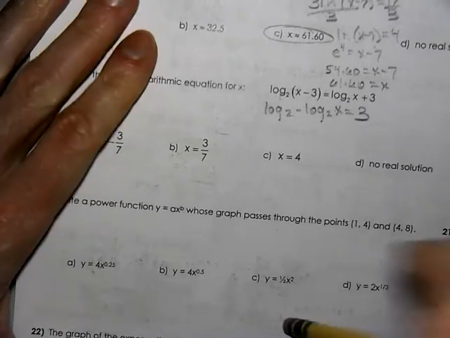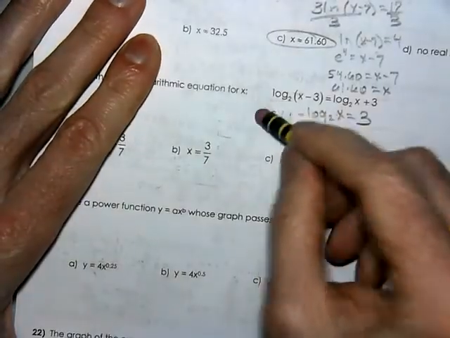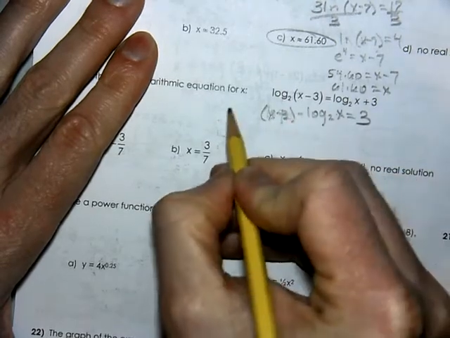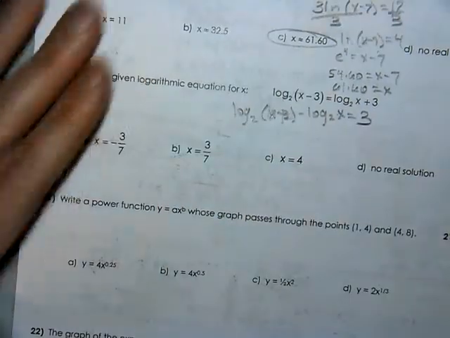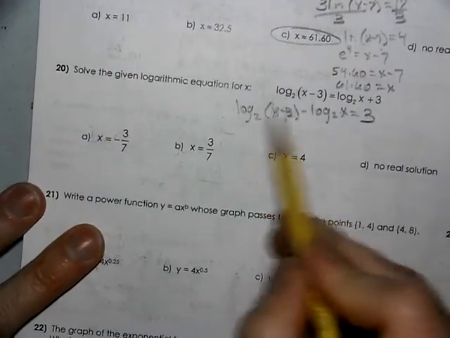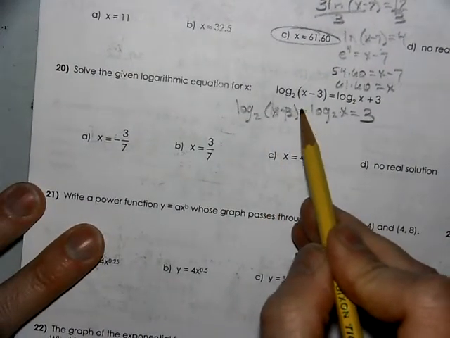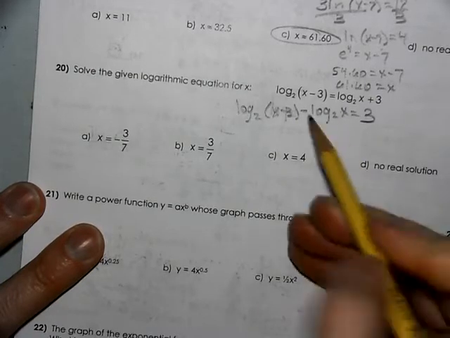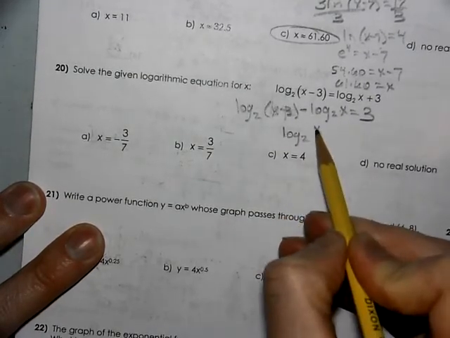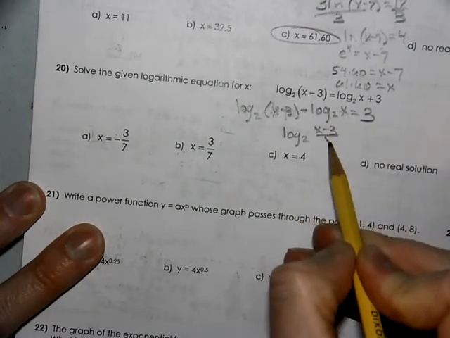So, forgot part of my x minus 3 log base 2. Okay? So, now we have 2 logs that are subtracting each other. The property we learned about that was division. So this would be log base 2 of x minus 3 over x.